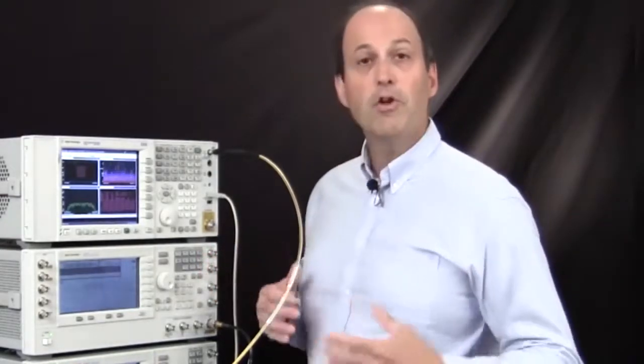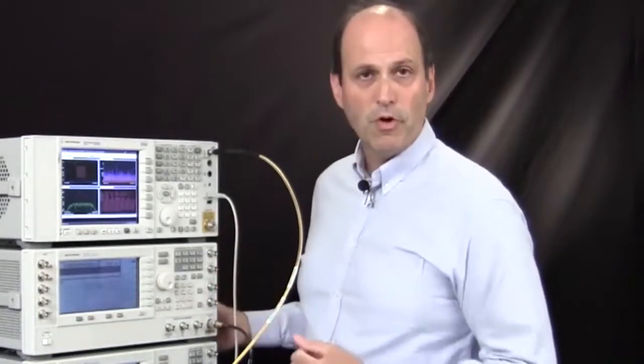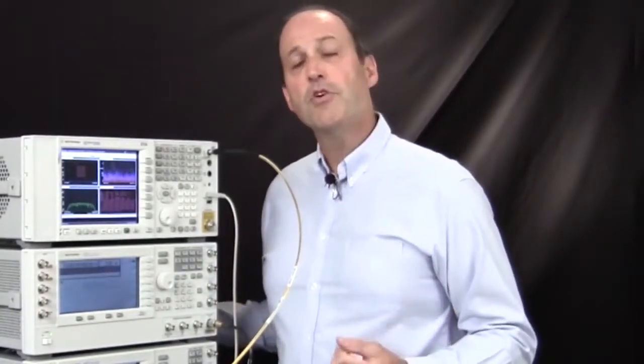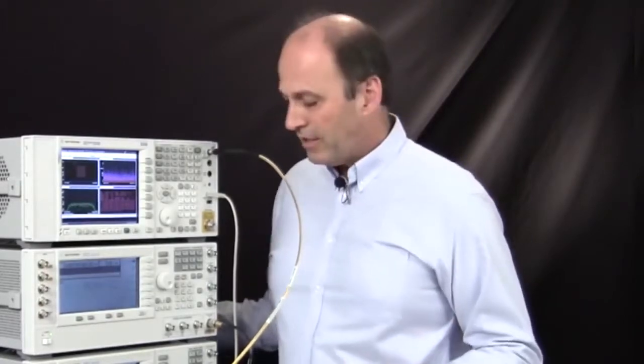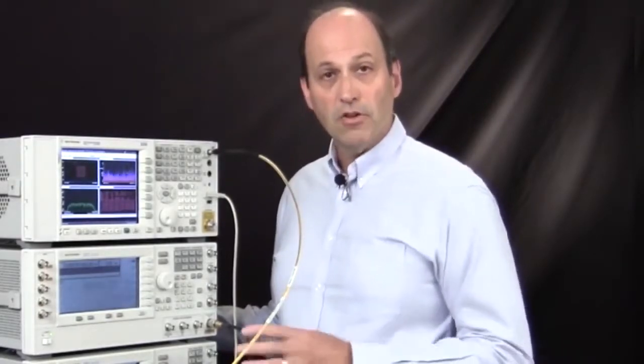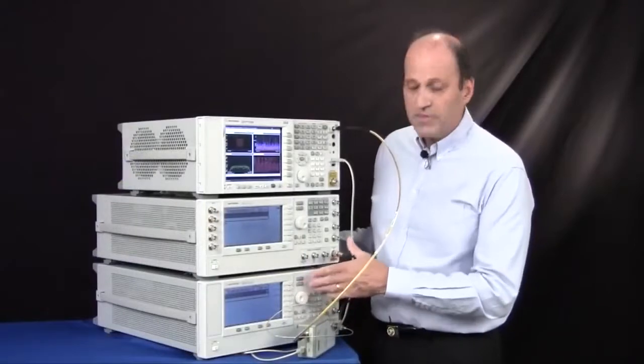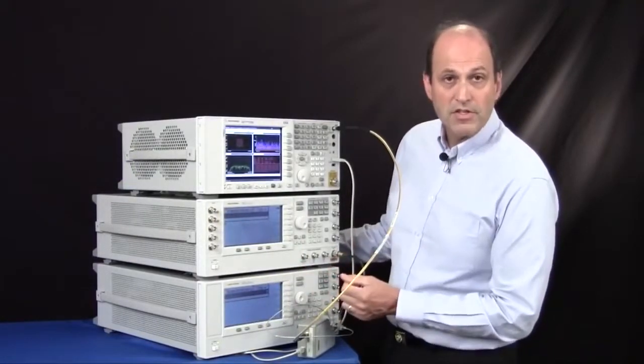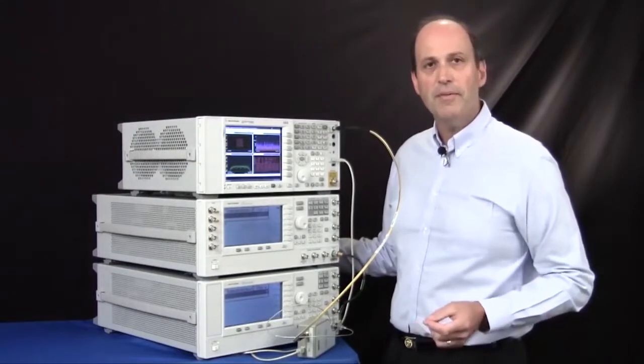So that gets us very wide modulation up to 44 gigahertz. But in this case, we want to go up to 65 gigahertz. And so we'll use an upconverting technique. To do that, I need a local oscillator. So for that, I'll use the analog PSG. It's putting out a 25 gigahertz signal at plus 17 dBm.